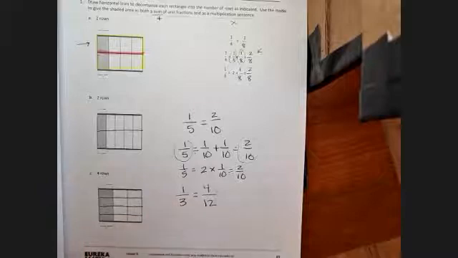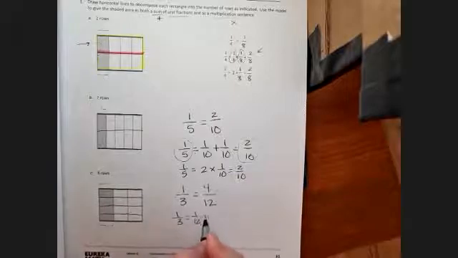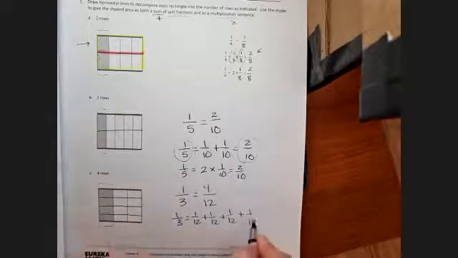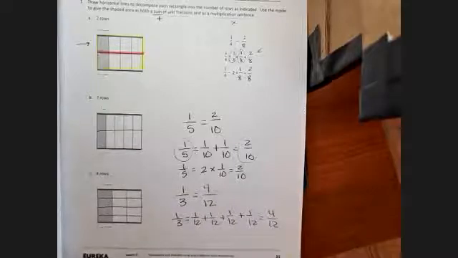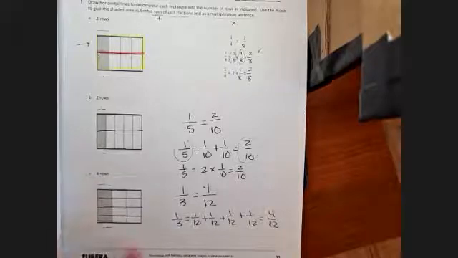Now I'm going to write a number sentence. 1/3 is equal to, and I'm going to write it in 12ths. I have 1/12 plus 1/12 plus 1/12 plus 1/12, and that is 4/12. And 4/12 and 1/3 are the same. They're equivalent. It's just these are smaller bite-sized pieces versus one large piece.